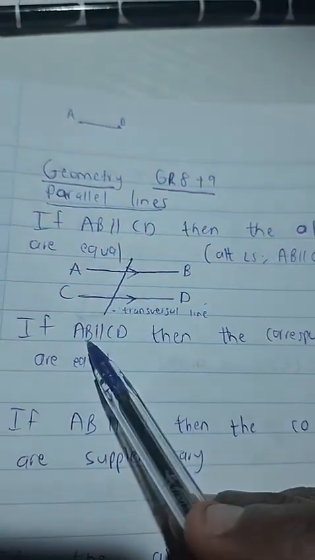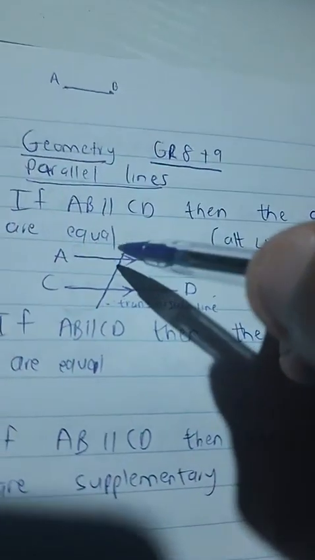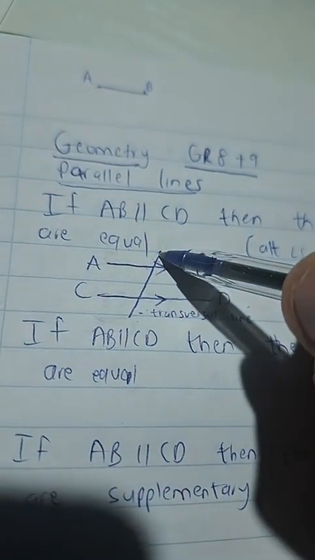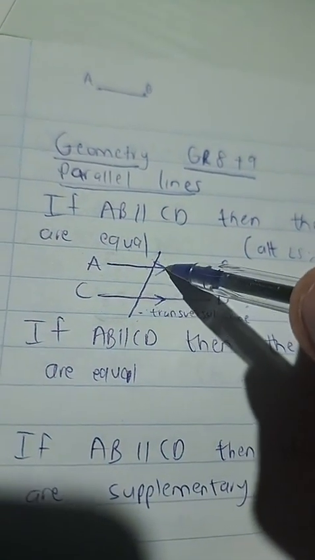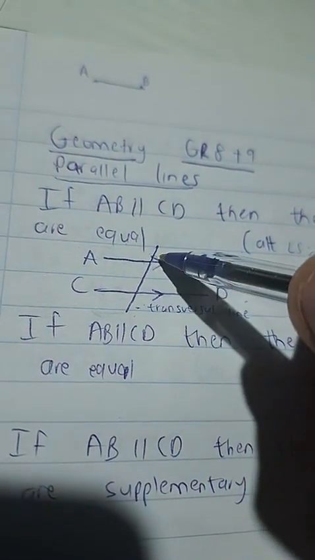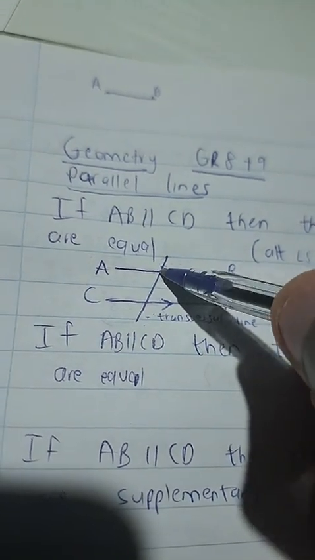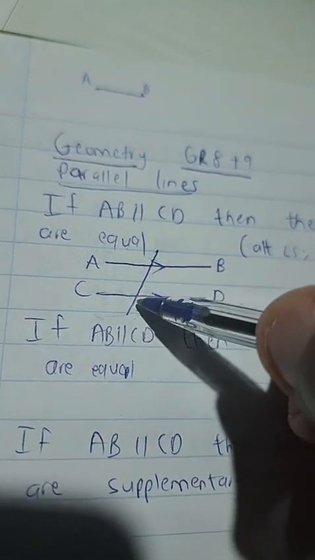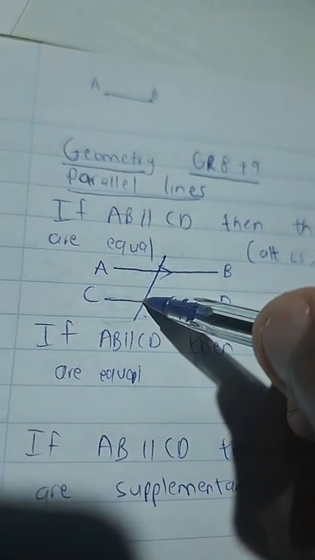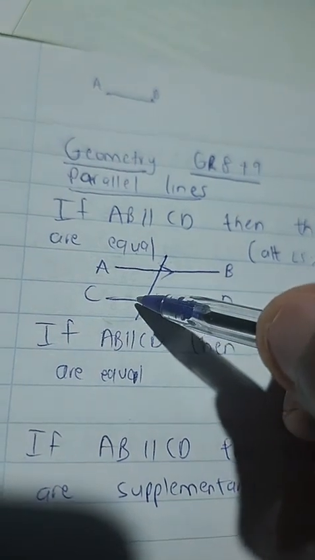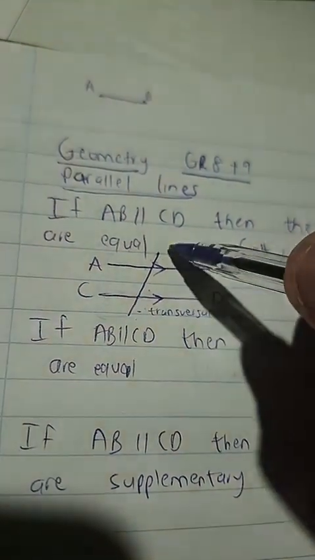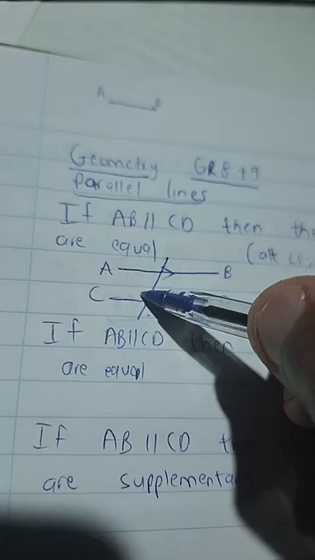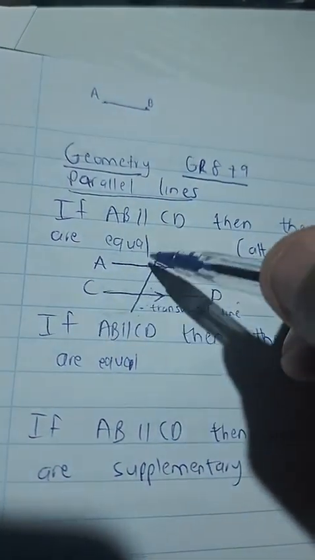If we draw that line, it creates angles. We have an angle there, there, there, and there. So around this point there are 4 angles, and at this point there are also 1, 2, 3, 4 angles. So a transversal line creates angles for the parallel lines.